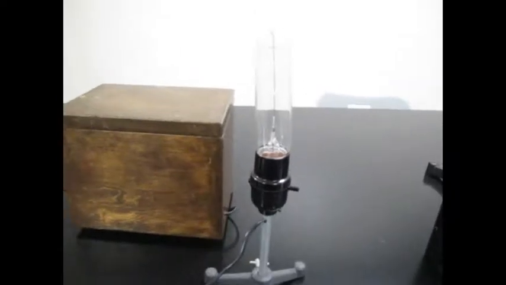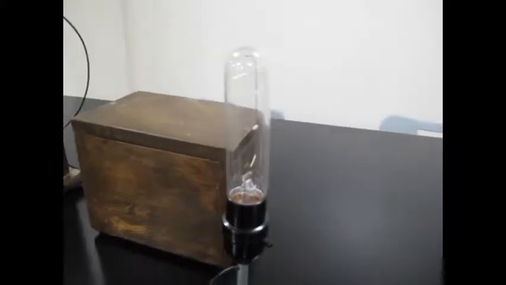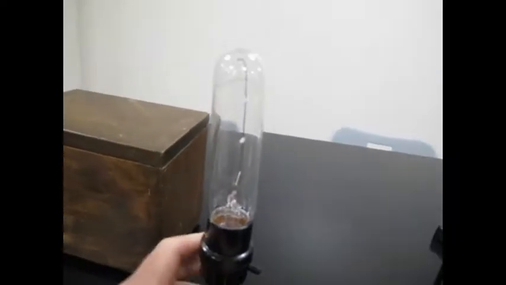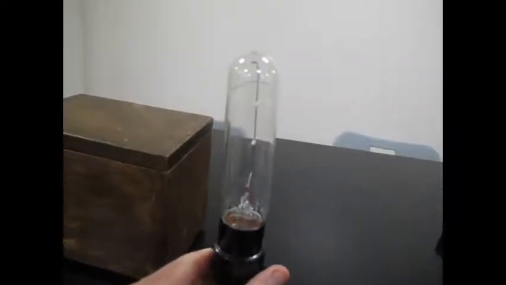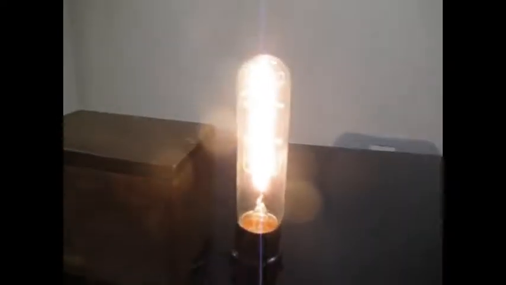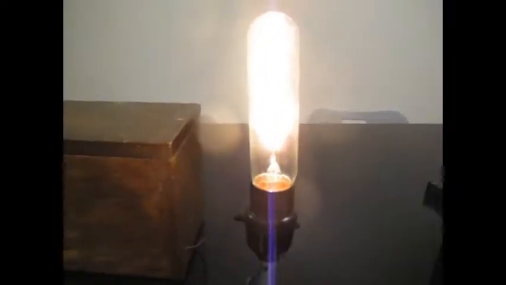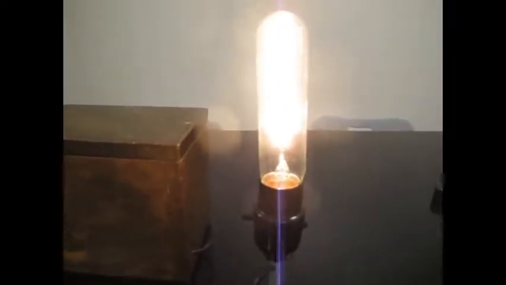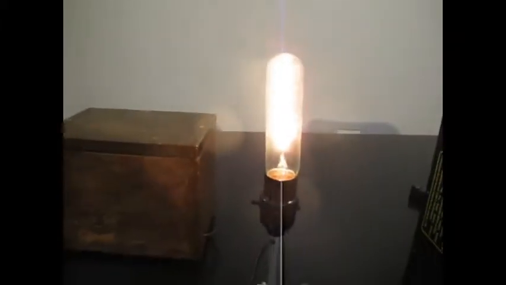So this is a standard filament type light bulb. It's got a metal filament inside, and you can kind of see it in there, maybe. Just a metal filament running up the side there. When I turn the light bulb on, the way old style light bulbs like this one work is current runs through that filament, and it gets really hot, and the heat causes the light bulb to radiate.